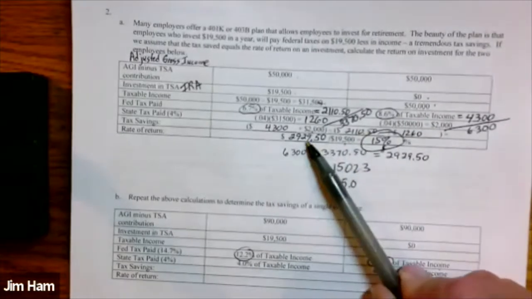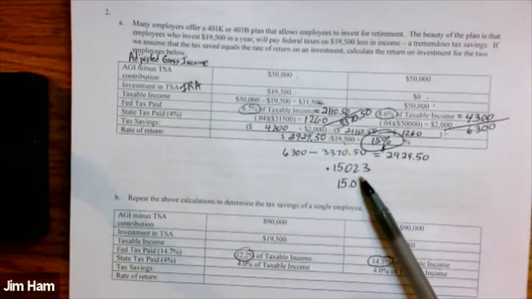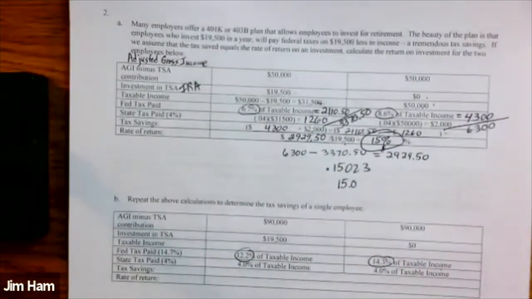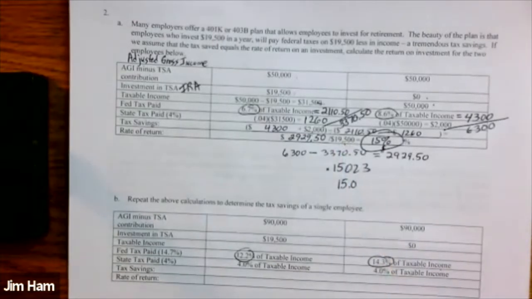So you take your return divided by the total amount invested, you come up with a percent, and you can say, hey, by investing in a 401k, I've earned 15% on my $19,500 investment. And it's guaranteed. You're going to save it every year if you don't pay taxes. So here's an advantage of a 401k.